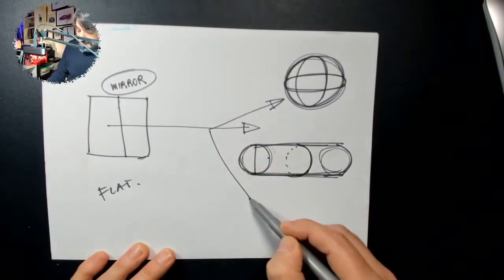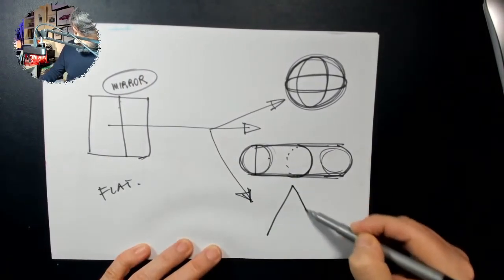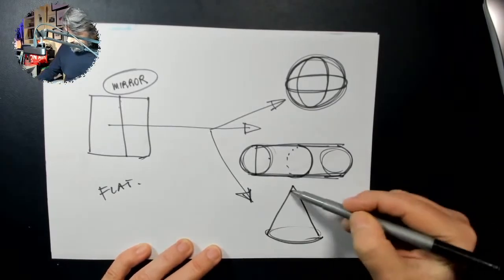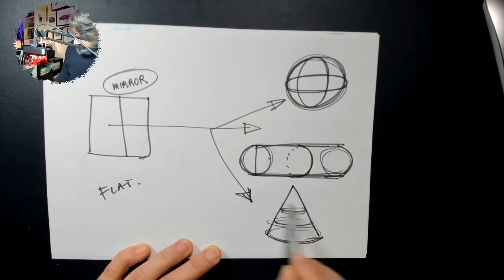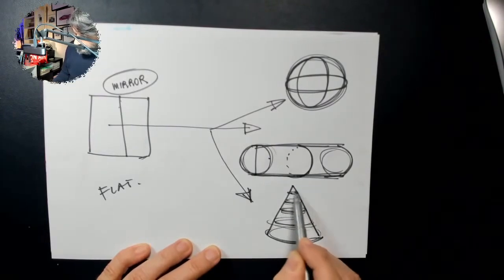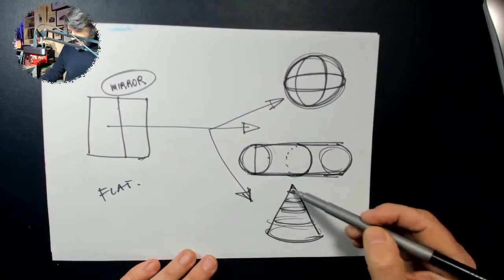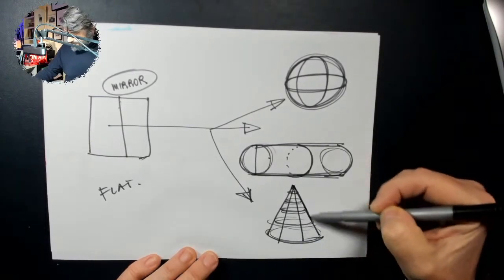And then we have another shape, which is the conic shape. And here too, it's a set of ellipses. So everything until the point it's around. Even if this section is straight.